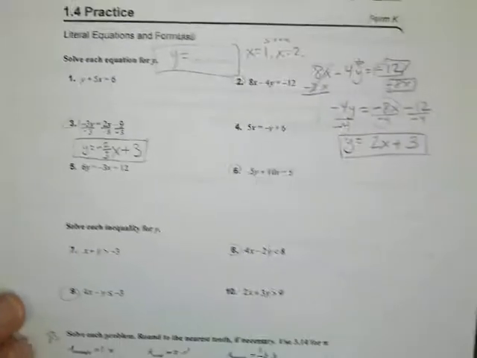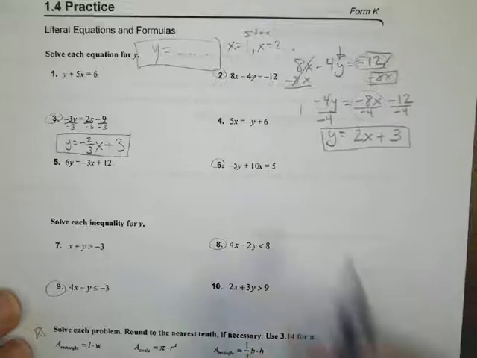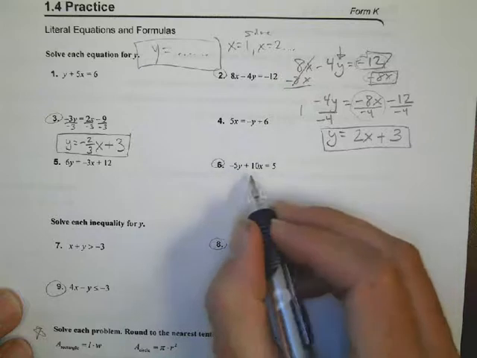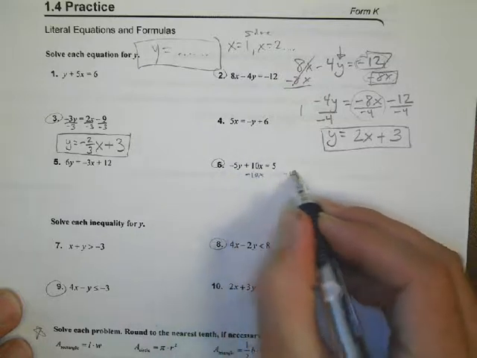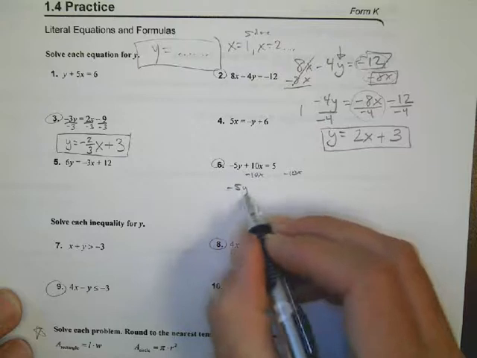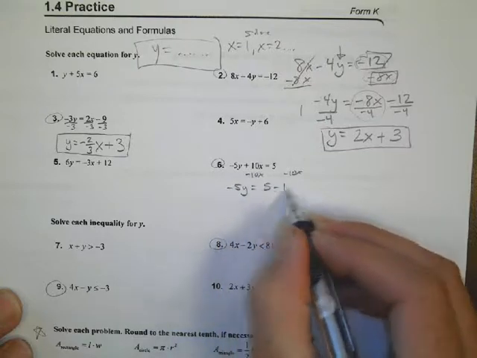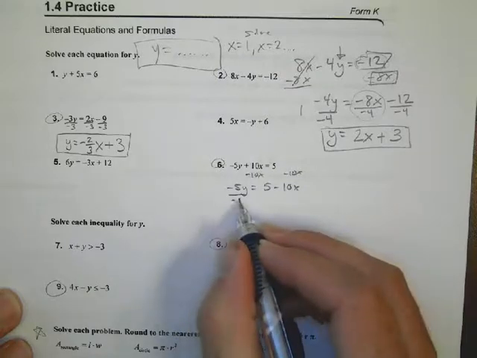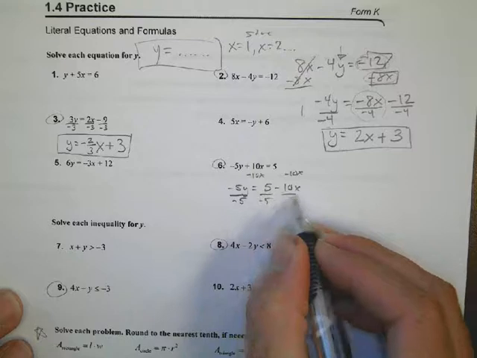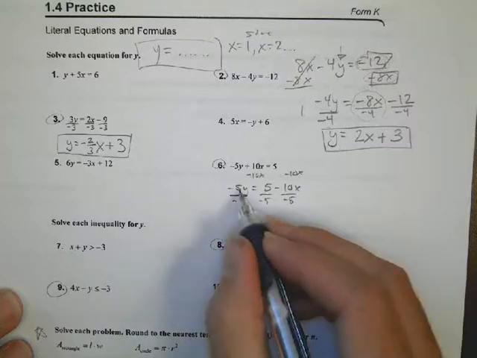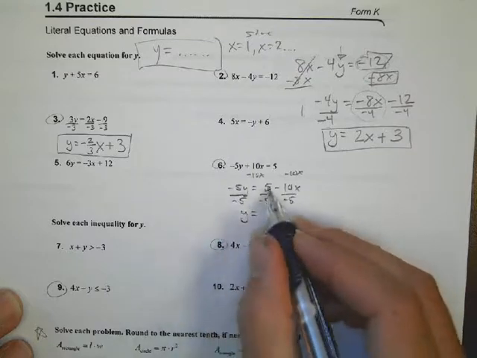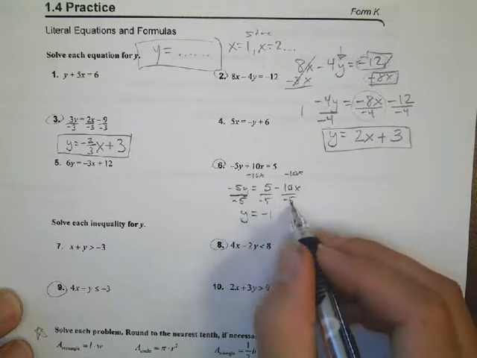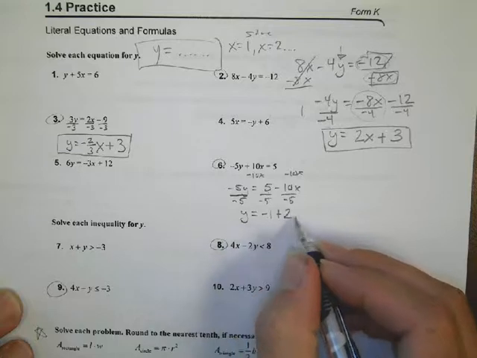And finally, on this last one on this side over here, number 6, I want to get the x's and the y's on different sides. So I'm going to begin by subtracting 10x from both sides. So now I have negative 5y equals 5 minus 10x. No problem there. And now I want to get the y by itself, so I'll divide both sides by negative 5. And so this becomes just simply y. 5 divided by negative 5 is a negative 1. And a negative 10 divided by negative 5 is a positive 2, and I keep the x.